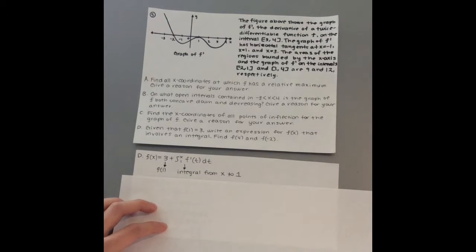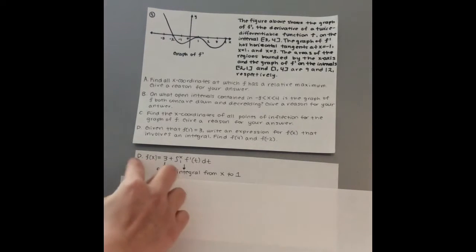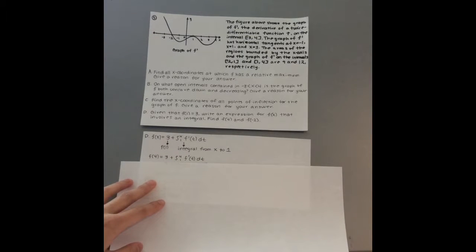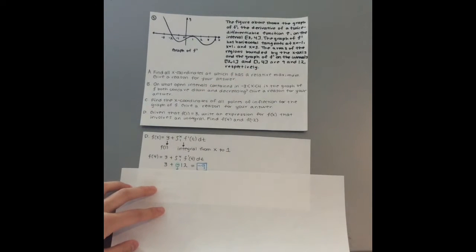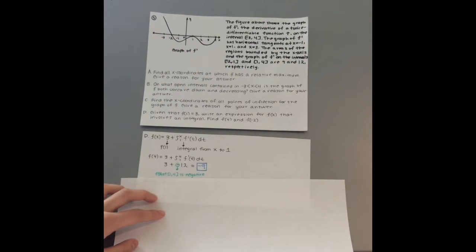So we are given that f of 1 equals 3, and we're also given the graph of f prime. So we can see that f of x would equal 3, f of 1, plus the integral from 1 to x of f prime of t dt. So to find f of 4 and f of -2, we need to use this f of x equation. So f of 4 would equal 3 plus the integral from 1 to 4 of f prime of t dt. And using the given information up here, we can then plug in our numbers. So it'd be 3 plus -12. And it has to be negative because f prime of x from 1 to 4 is negative. So 3 plus -12 equals -9.